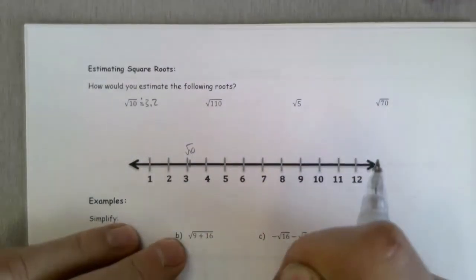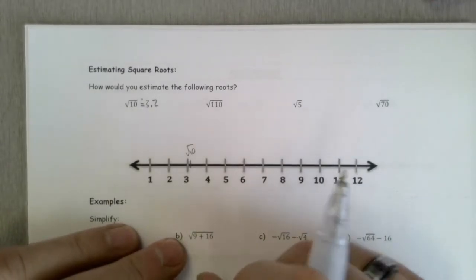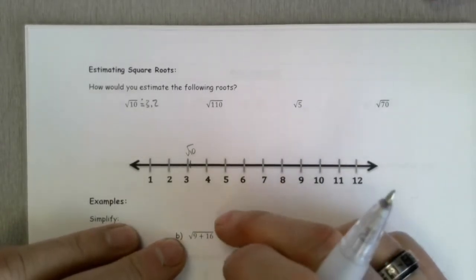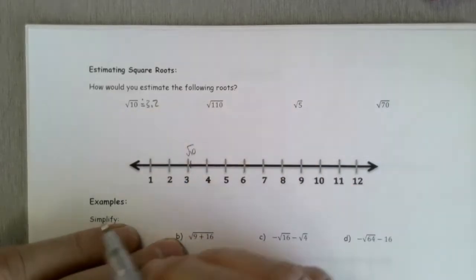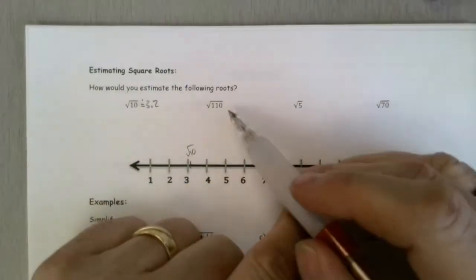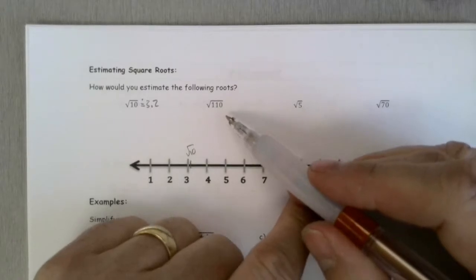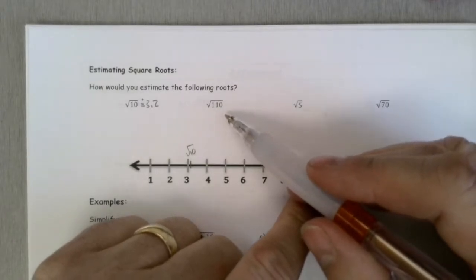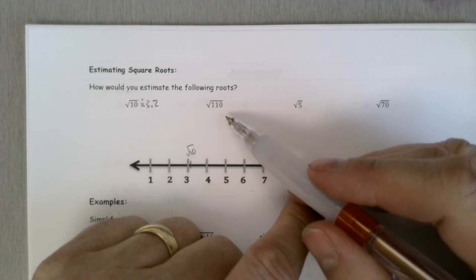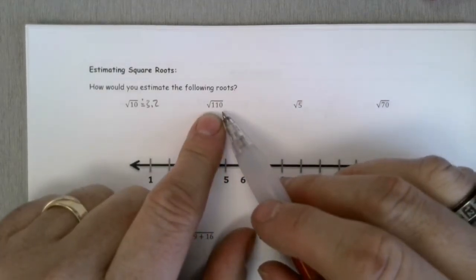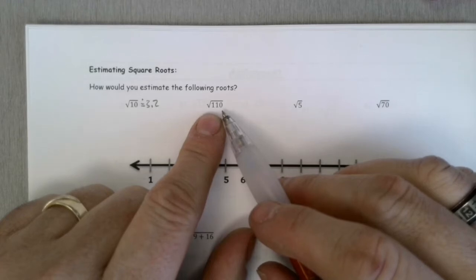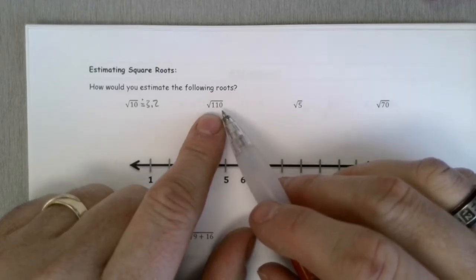Now let's look at 110. Well, I don't know the square root of 110, but I do know the square root of 100. And the square root of 100 is 10, so I know this is going to be a little bit bigger than 10. The next one up is 121. That's the square of 11. Now let's just think about that.